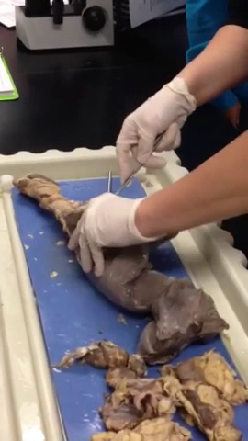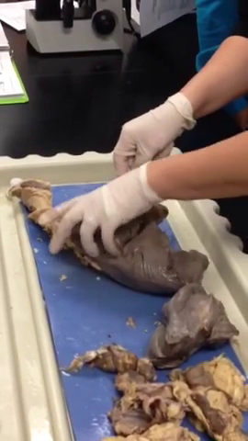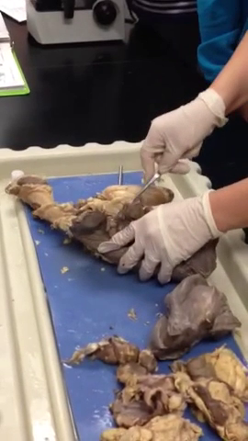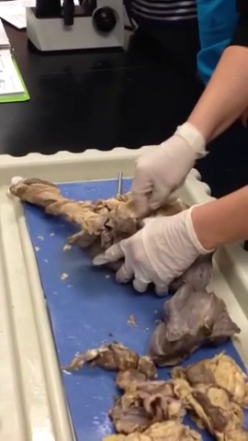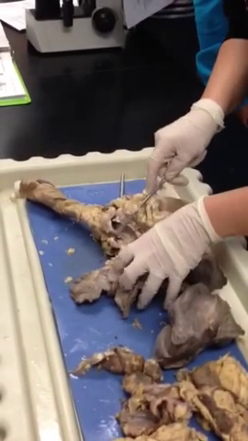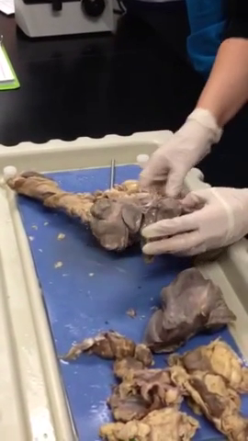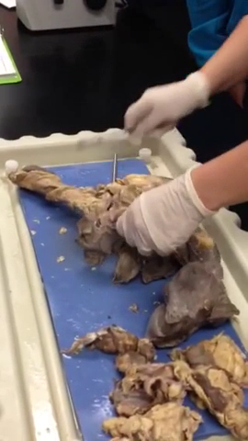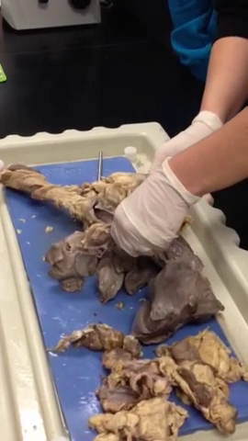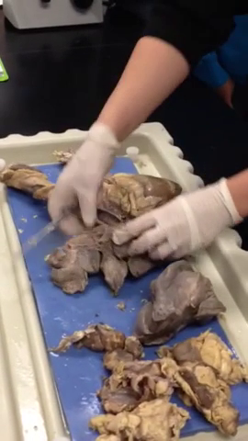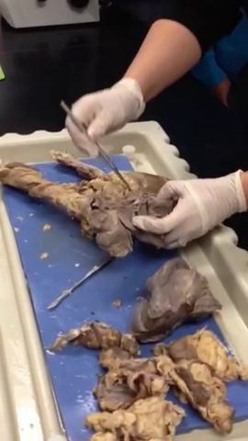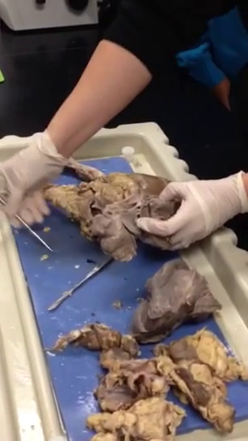And then you also need to know the fissures, which are horizontal and oblique, right? Not on the dissection though, just on the model. So that's all you have to know on the dissection. Well, there you have it. There's the cardiac notch.